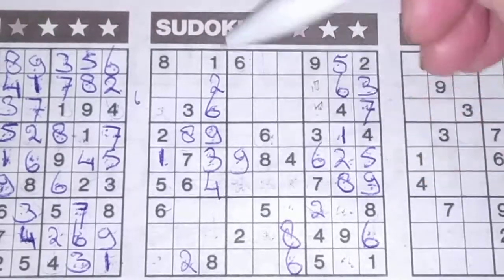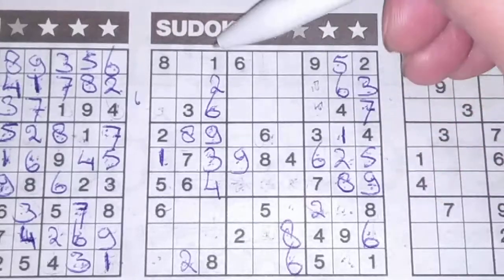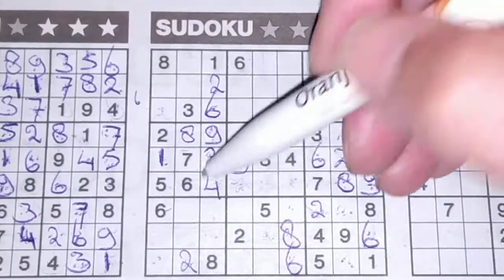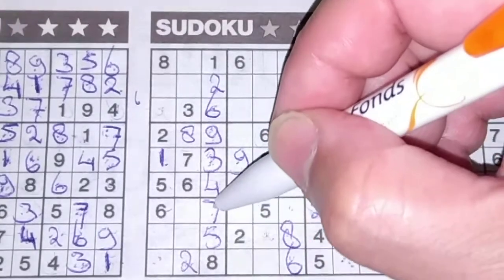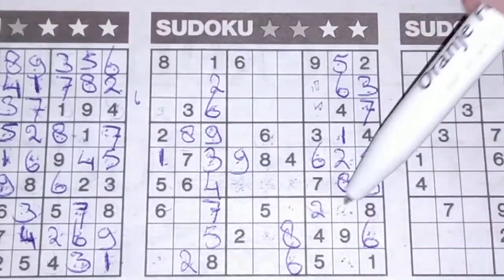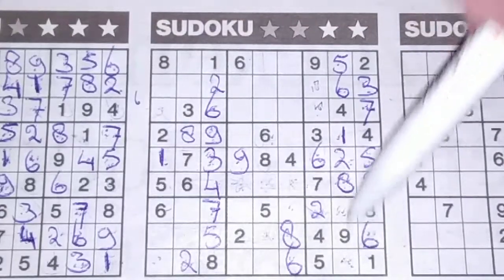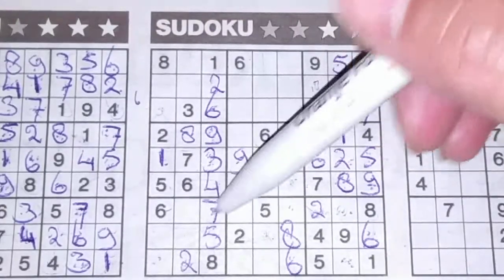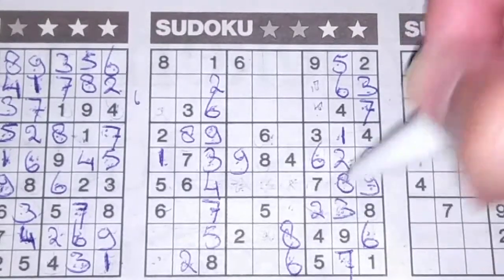These 2 numbers, the 7 and the 5, are missing in the third column. We have a 5 here, no 5 there, 5 should be here, and the 7 goes there. 2 numbers missing in this big square, the 7 and the 3. We have a 7 now, so no 7 there, 7 should be here, and the 3 goes there.